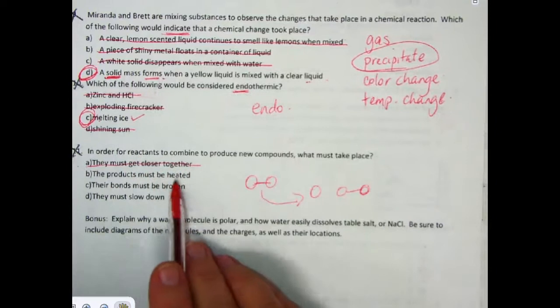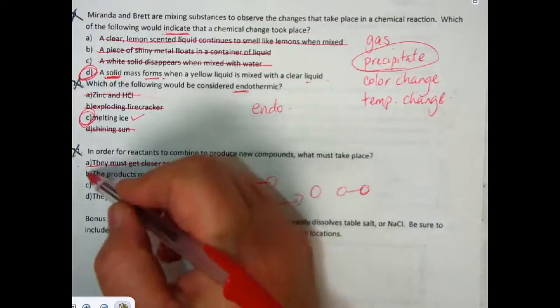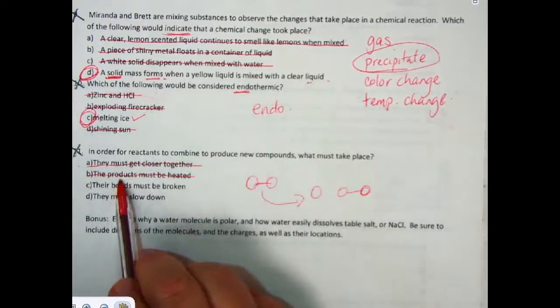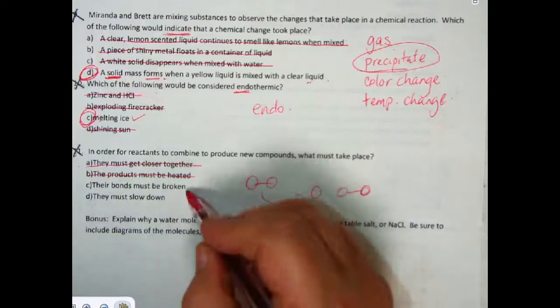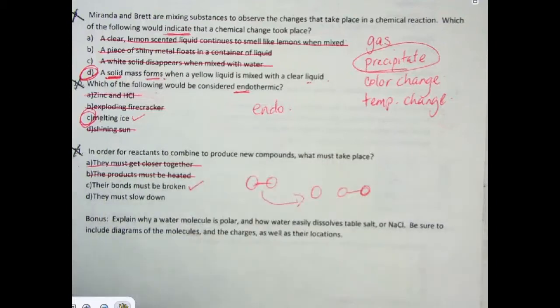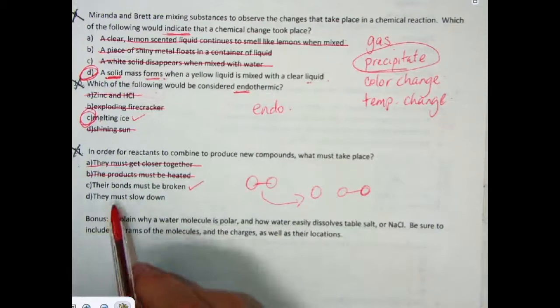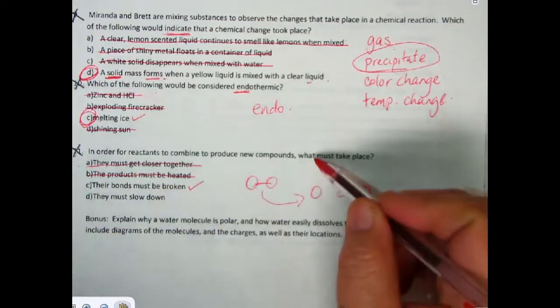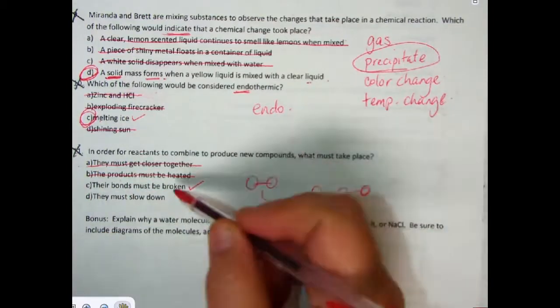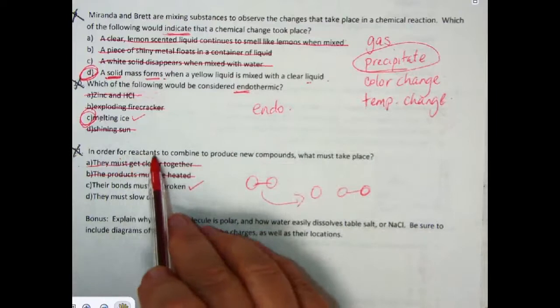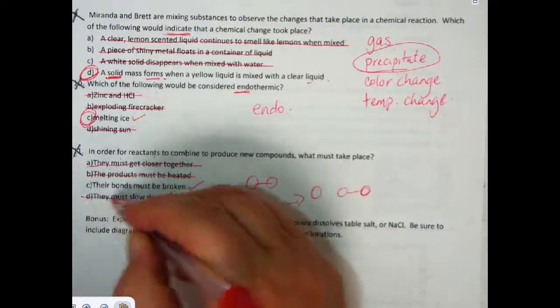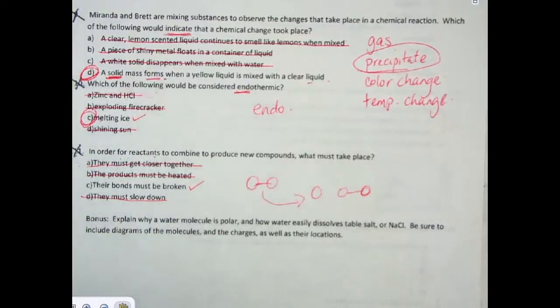The products must be heated. Well, sometimes you don't need to heat them. And the product shouldn't be heated. It should be the reactants. Their bonds must be broken. Yes, in order for them to react with something else, they have to break their bonds. They must slow down. Well, usually they heat up. Occasionally they'll slow down, but that's not what is required for reactants to make new compounds.